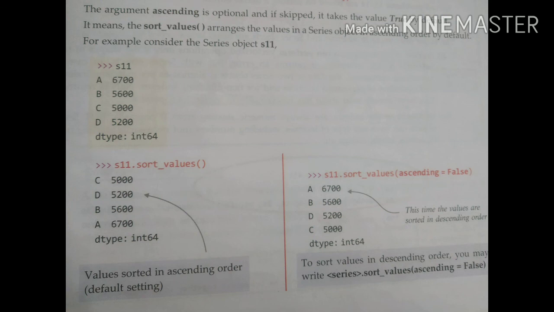Suppose you want to sort the series. The data of the series, if you want to sort, you just have to use a function with the series variable or the series object, s11.sort_values. Automatically the data will be sorted. As usual, if data is sorted, its index will be changed according to the data. By default it will arrange the data in ascending order, but if you write ascending equals false, then the data will be arranged in descending order.